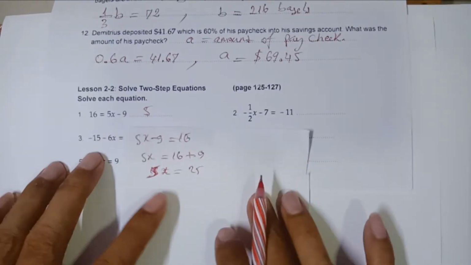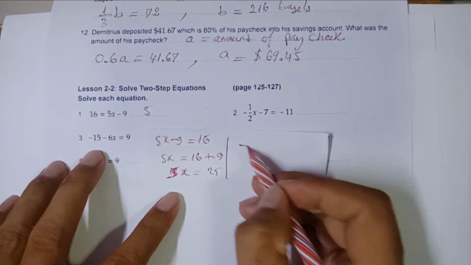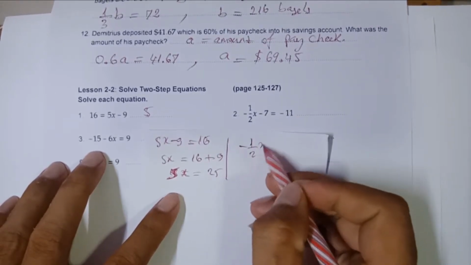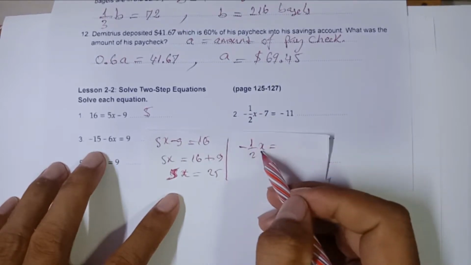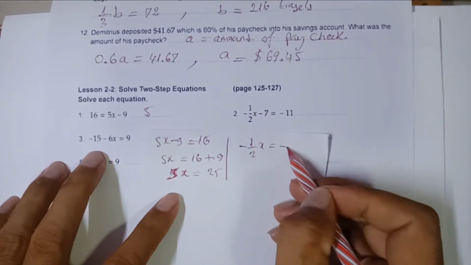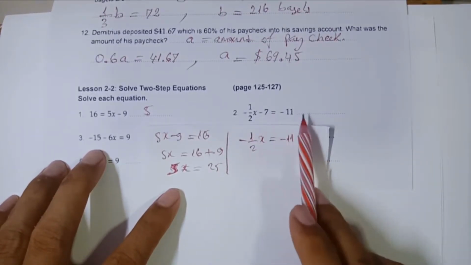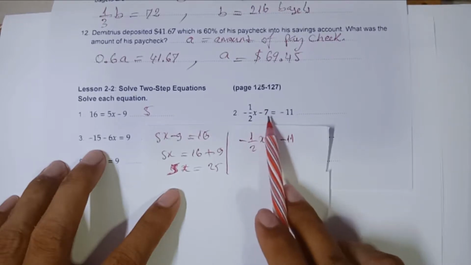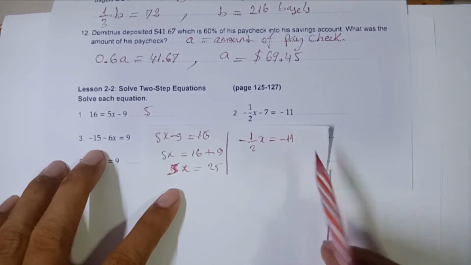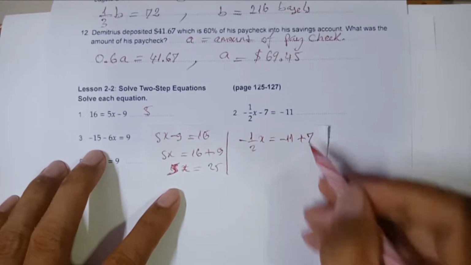For number 2, I will do it step by step for you. Negative 1 half of x minus 7 is equal to negative 11. Now you transpose the 7 to the other side. When you move to the other side, what we call transposing, it becomes plus 7.